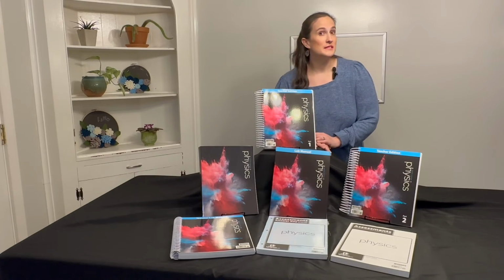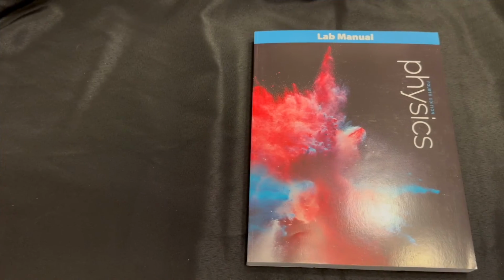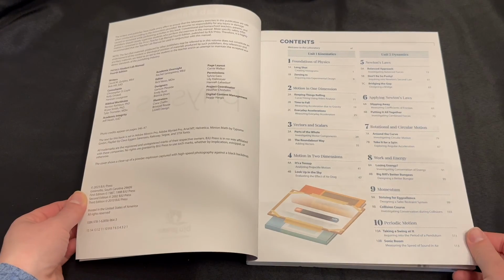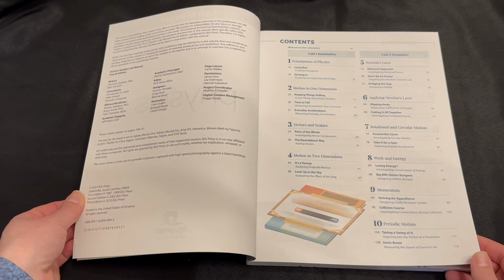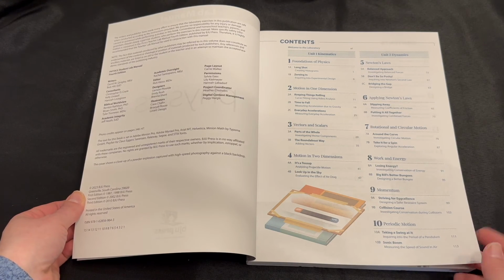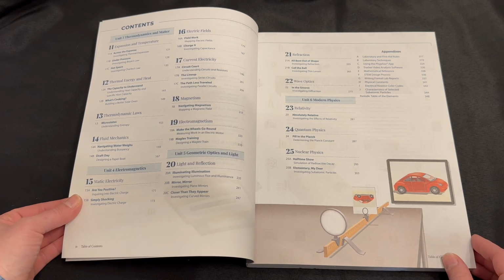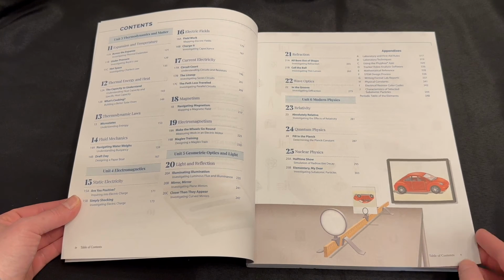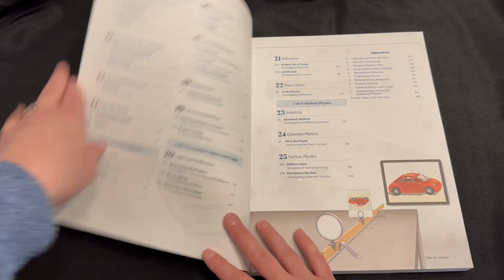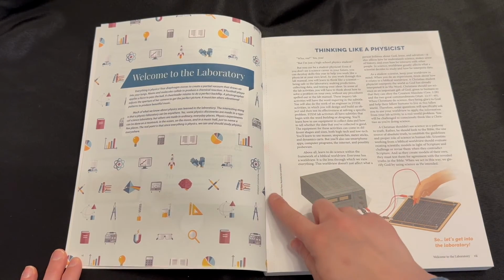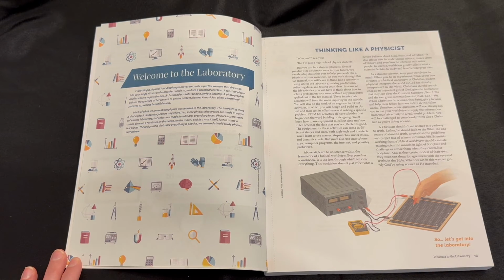Let's take a peek at the Student's Lab Manual. When you open your Student Lab Manual, you will have a table of contents listing each chapter and then the sections within that chapter. We have magnetism, thermal energy and heat, refraction, relativity, quantum physics, and nuclear physics, for example. We also have a list of the appendixes in the back. You'll notice that pages are also perforated to make for easy removal during labs.